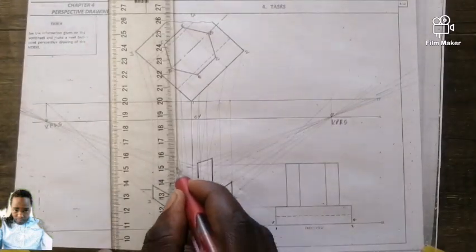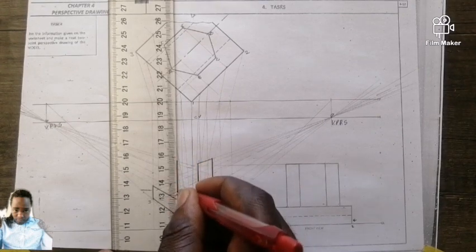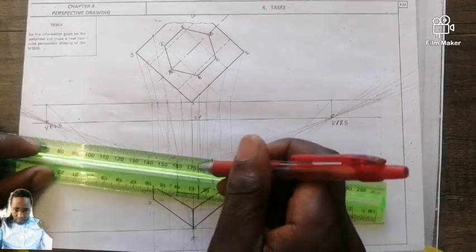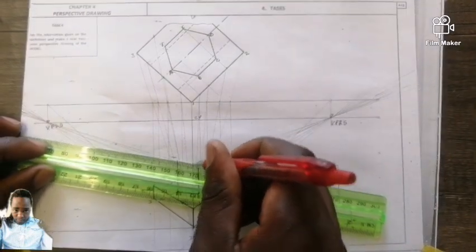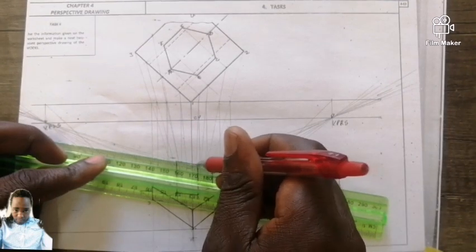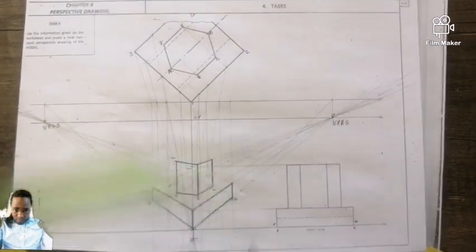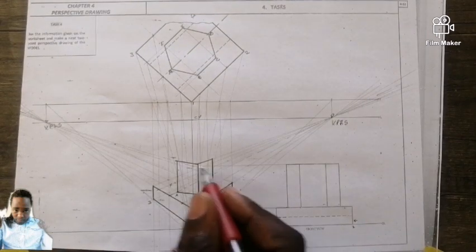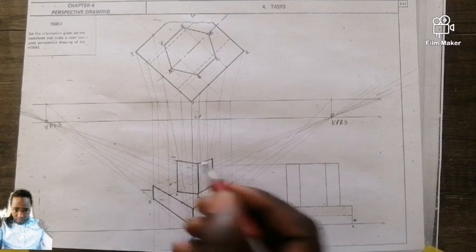Solid from here till there. So that you take this one, solid A, till there. You understand? So remember that this is point B on the upper one, isn't it?